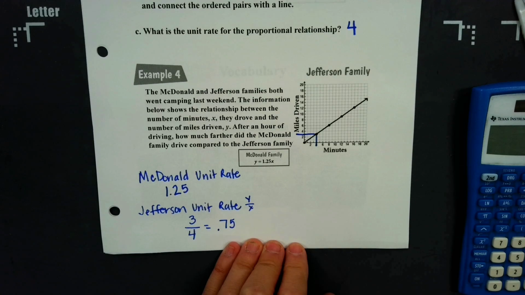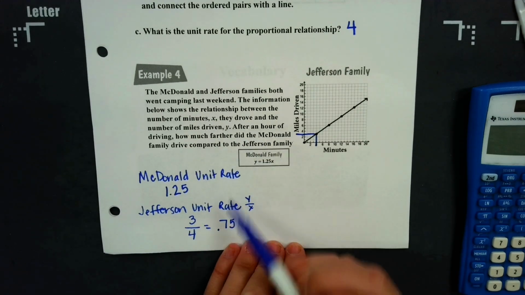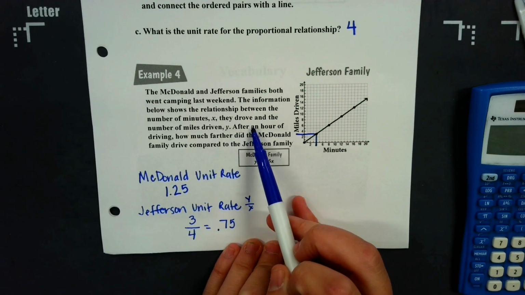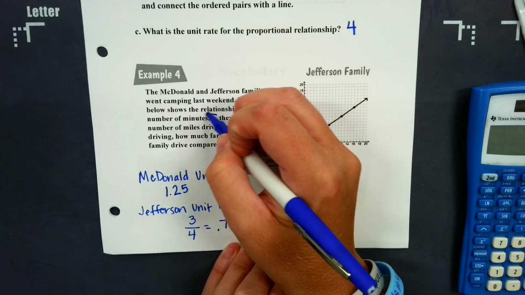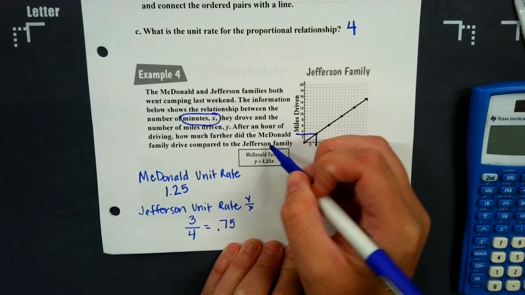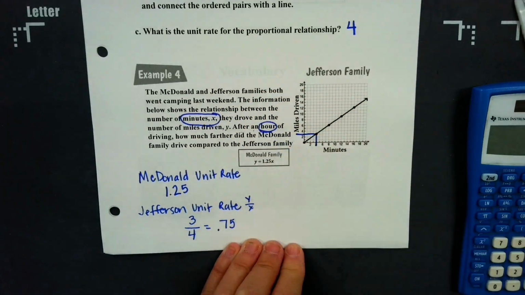Okay. Now we have to look at the question. We've got both unit rates. After an hour of driving. Now remember, X stands for minutes. And they're asking for an hour. So I got to put that in minutes. How many minutes would that be? How many minutes are in an hour? 60.